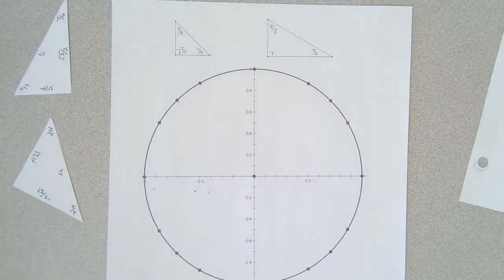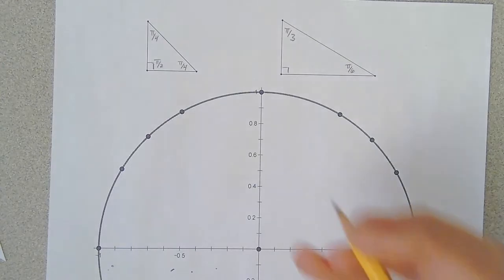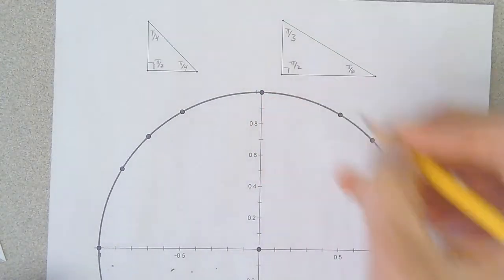Let's see if I can zoom in a little bit farther on that. Get those to show up better. Pi over 6, pi over 3, and of course pi over 2 in the corner down here.